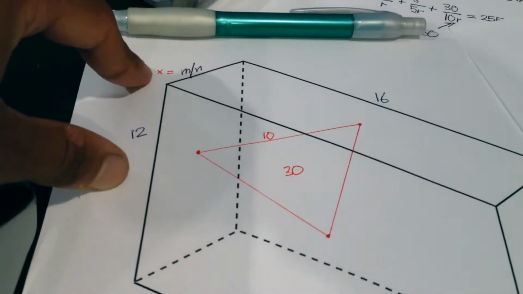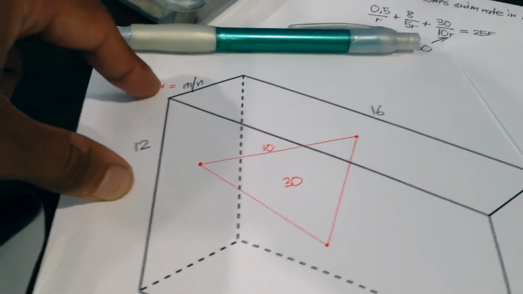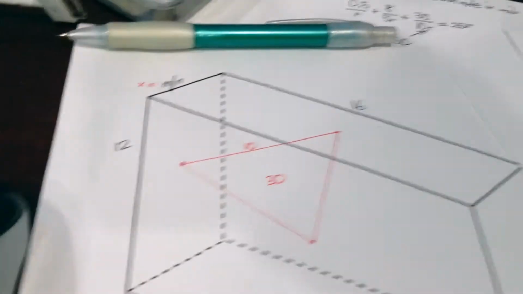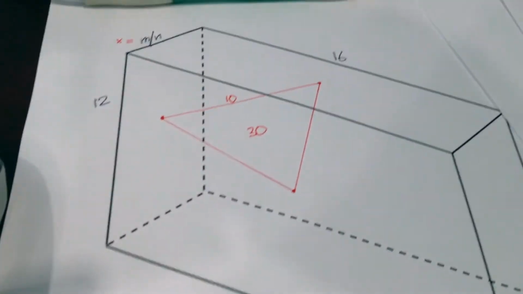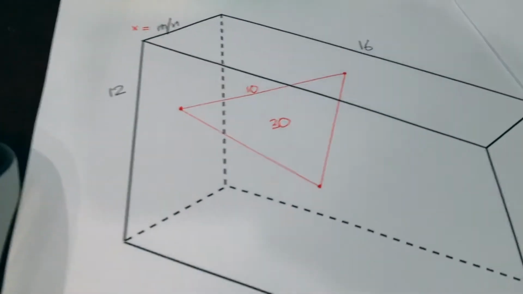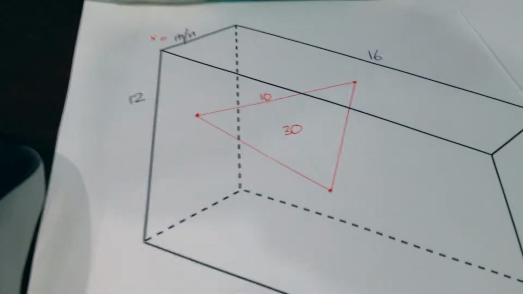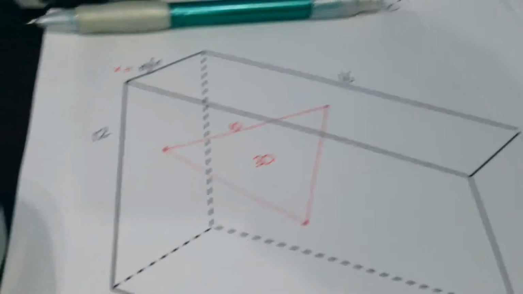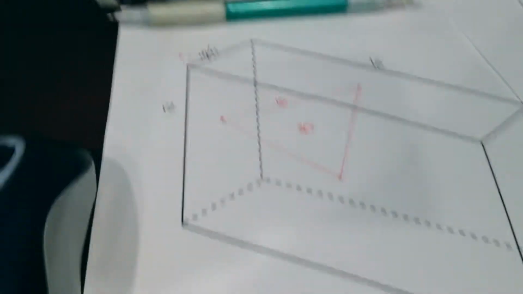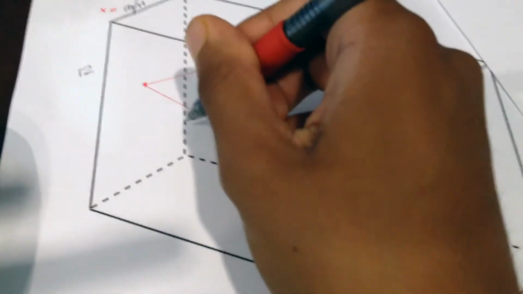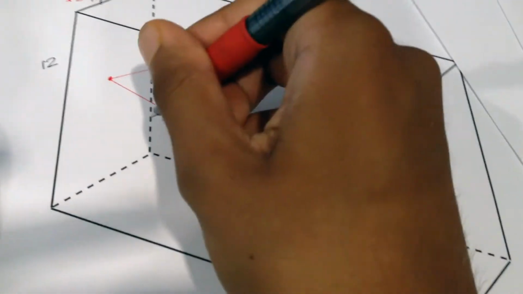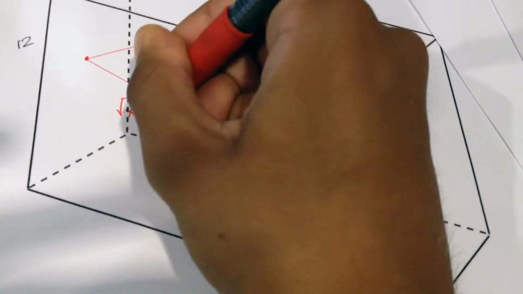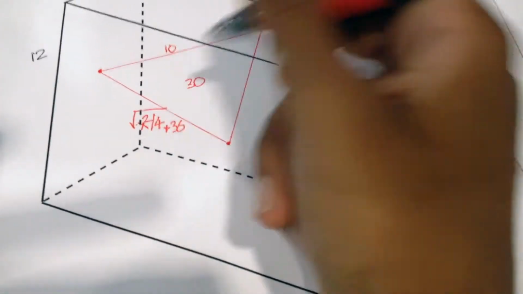I've called this side x, the one that's m over n that we're trying to solve for, that's x. So we have this side, which is going to be formed by the side lengths of the right triangle legs. It's the hypotenuse of the right triangle with legs x over 2 and 6. So therefore, the length of this side will be square root x squared over 4 plus 36.